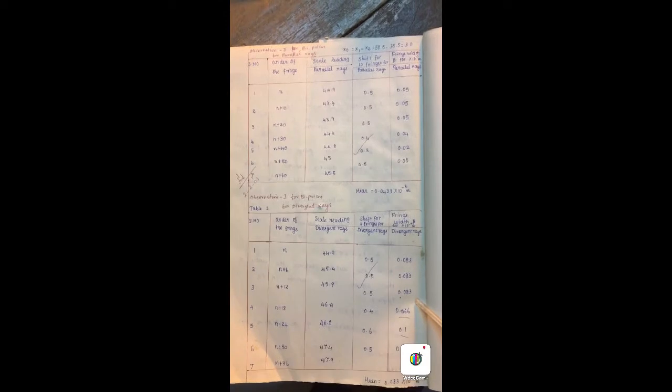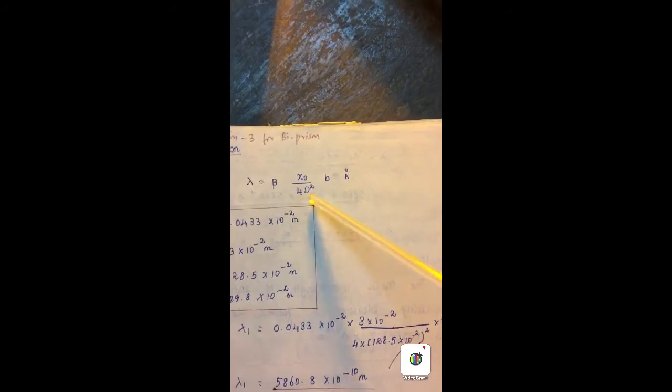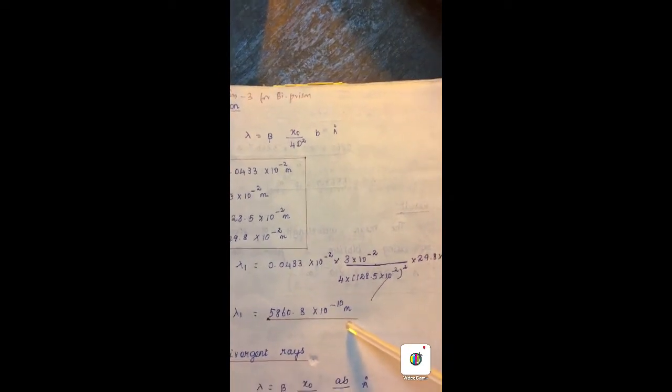So using beta, that is the fringe width calculated from the parallel rays method, and beta dash from the divergent rays method, the wavelength of the monochromatic light source can be calculated using these formulas. For example, this is for the parallel rays method. You can have the formula lambda equals beta into x0 divided by 4d square into b. If you substitute all these values, you could calculate lambda as 5860.8 into 10 to the power minus 10 meters.